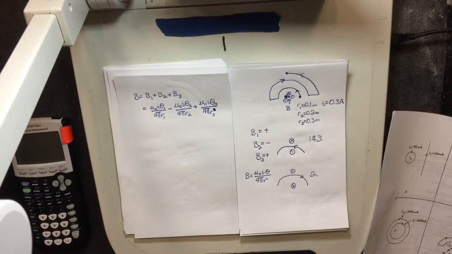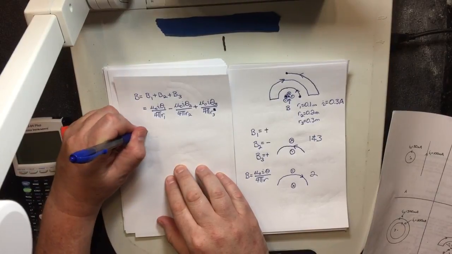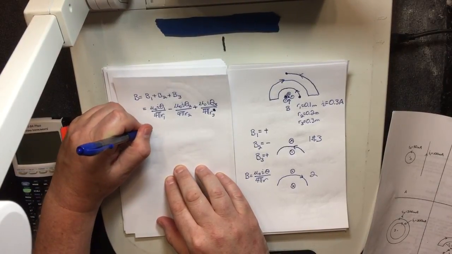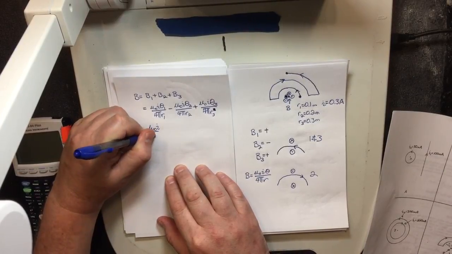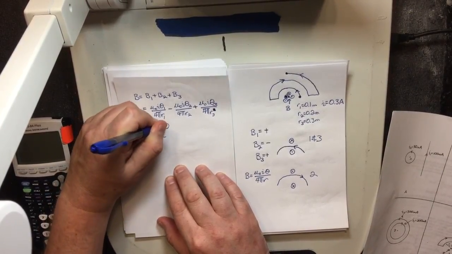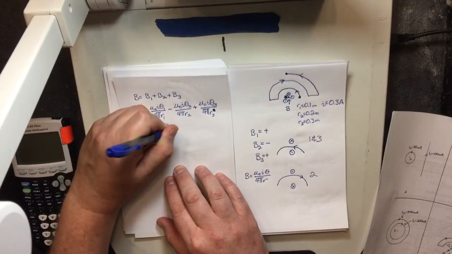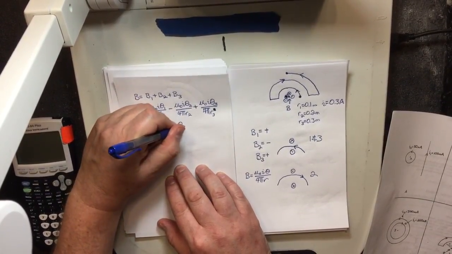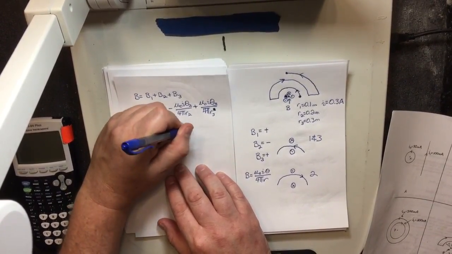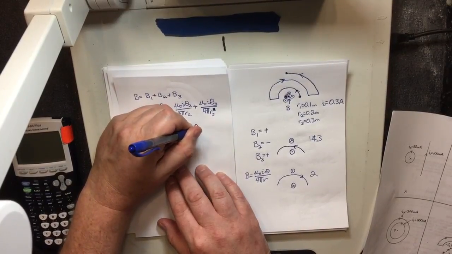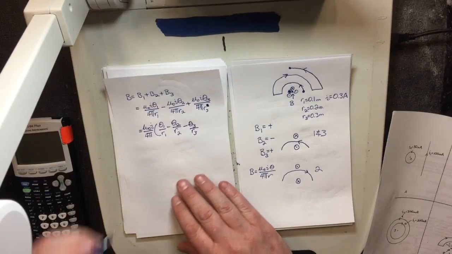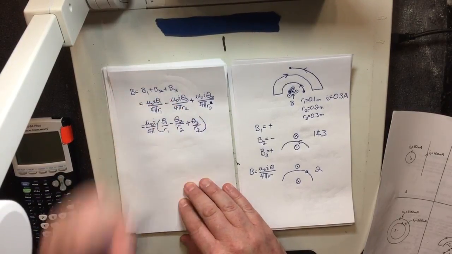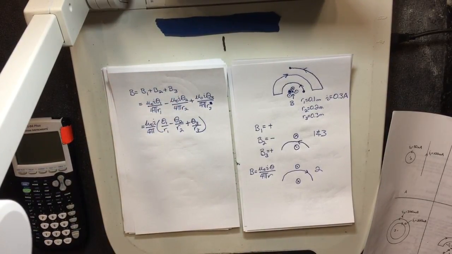Now, the first thing I would do is factor out some common factors. Mu naught I over 4 pi, times theta 1 over r1 minus theta 2 over r2 plus theta 3 over r3. I'm sorry, yeah. There we go. And now we plug and chug.